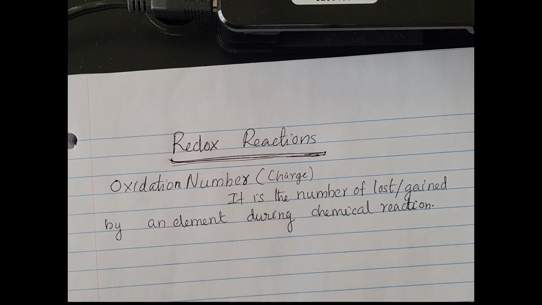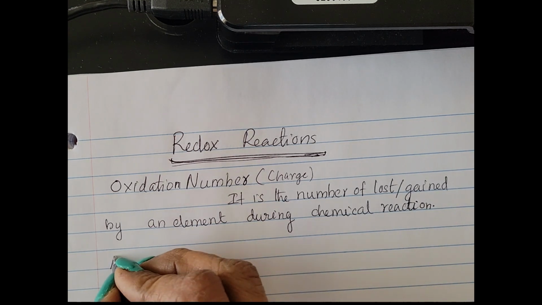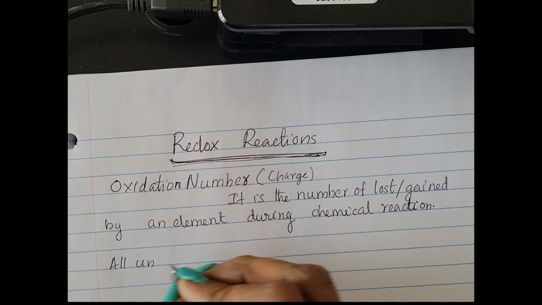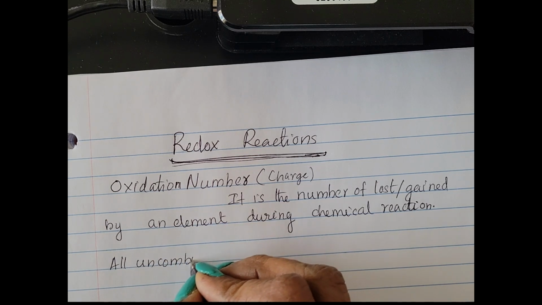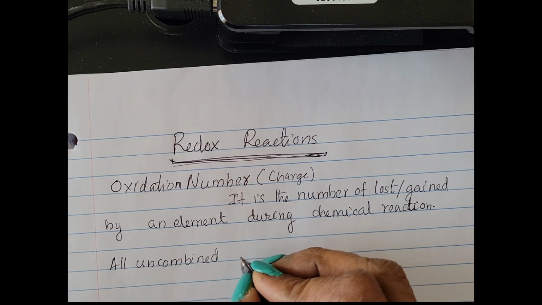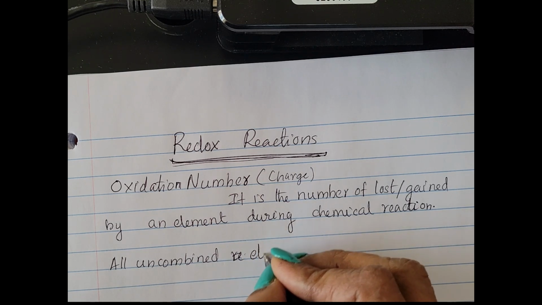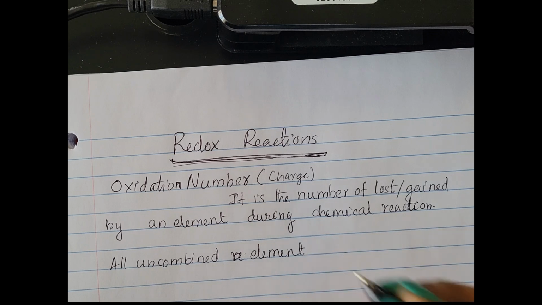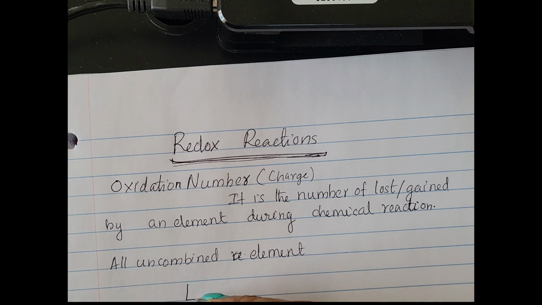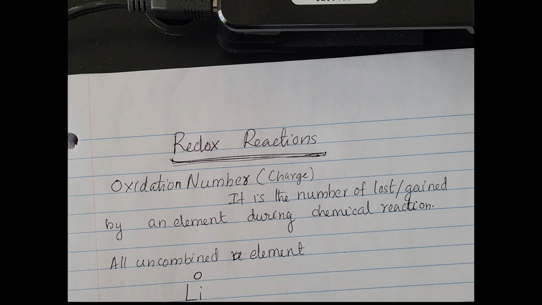Okay, so all uncombined elements, before undergoing the reaction. Say for example, if I say there is one lithium atom there without any other atom, we would say the oxidation number for lithium is what? 0.